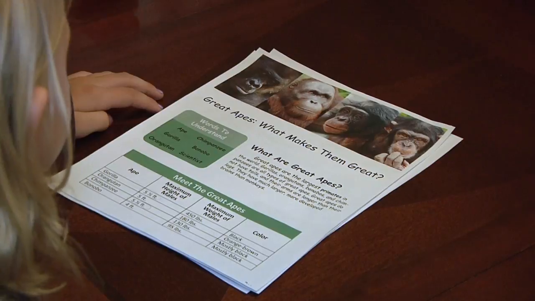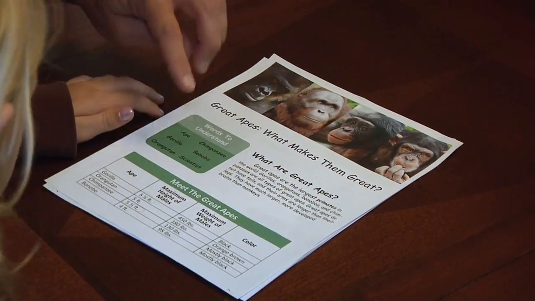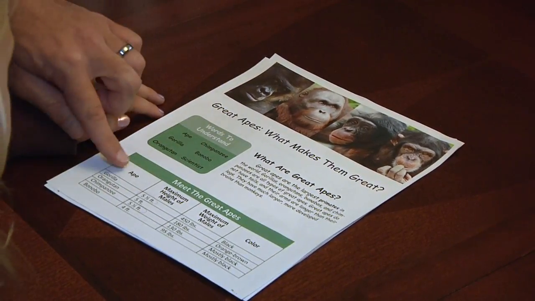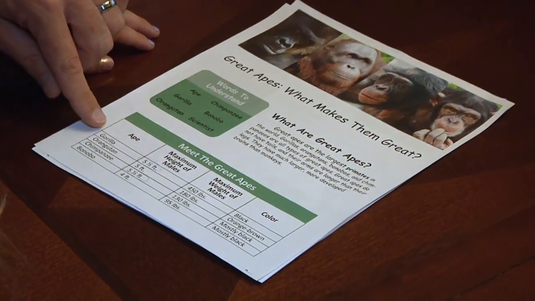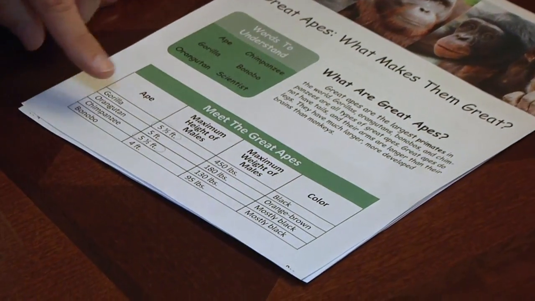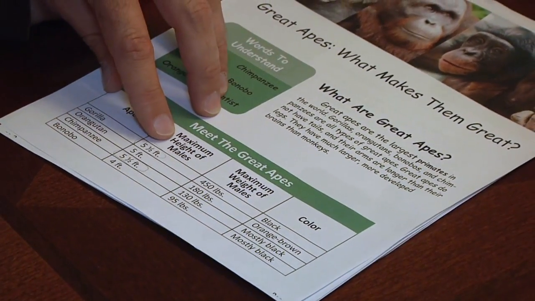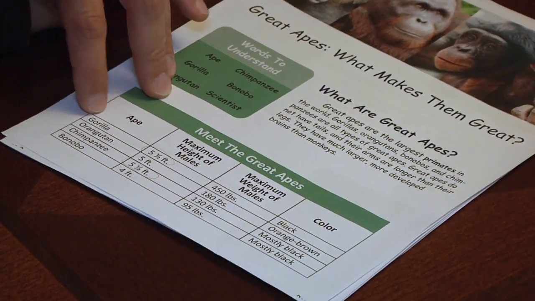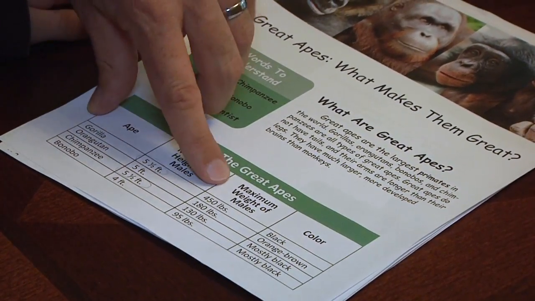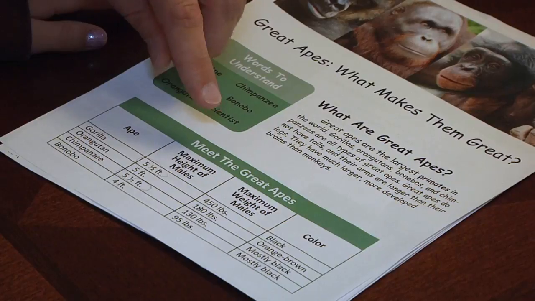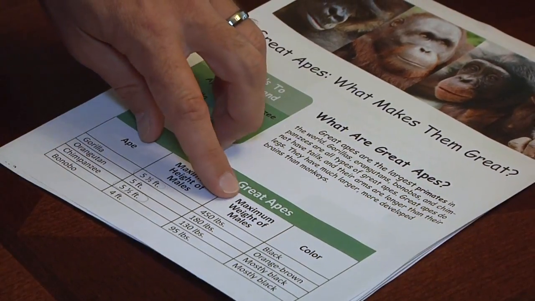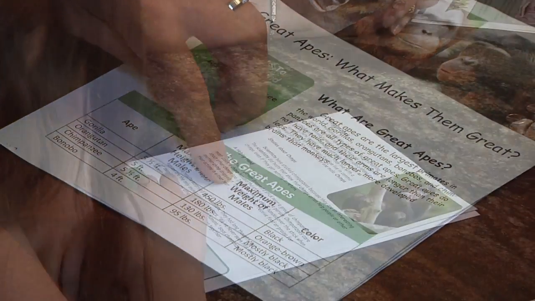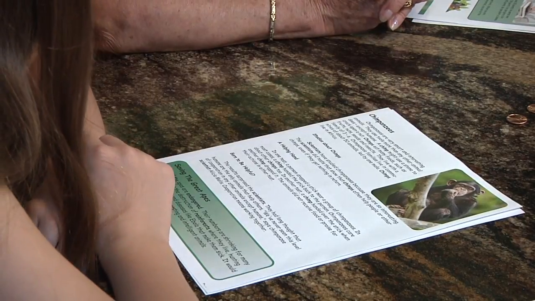Very good. So you see this chart down here, Meet the Great Apes. Yeah. And here it talks about these are the different apes you just read about. And this is the maximum height of males. Look at that. The gorilla is 5.5 feet tall. What's this one? 450 pounds. Yeah, so this is the maximum weight of males. Saving the great apes.